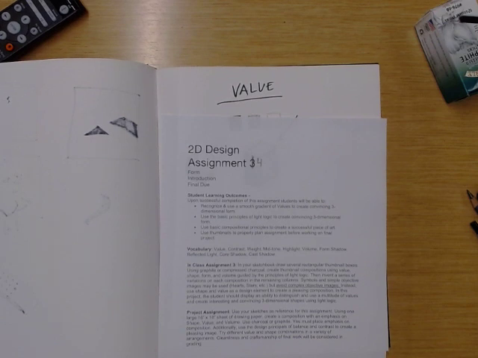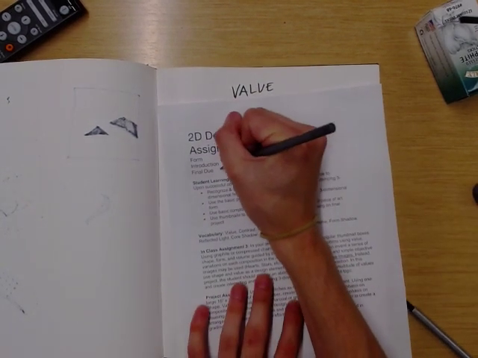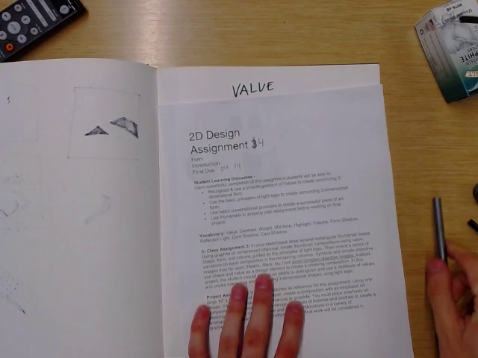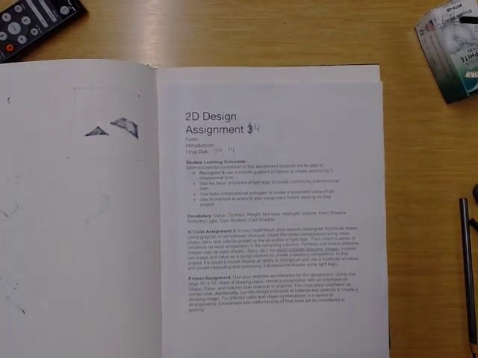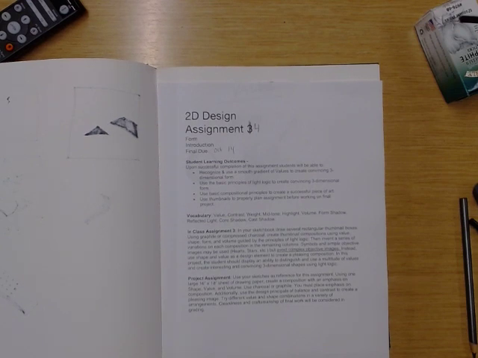October 13th is when it's due. Yes. October 14th. Okay, so this is kind of on its surface pretty similar to the last project we did.